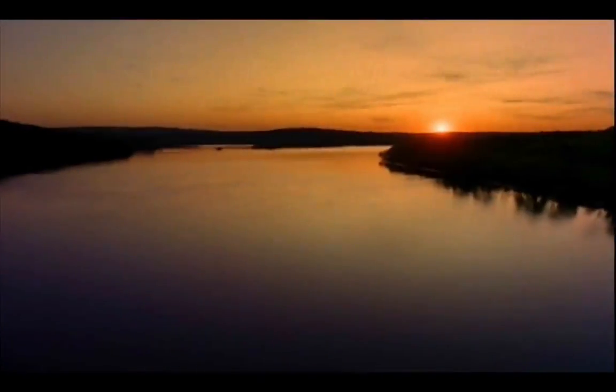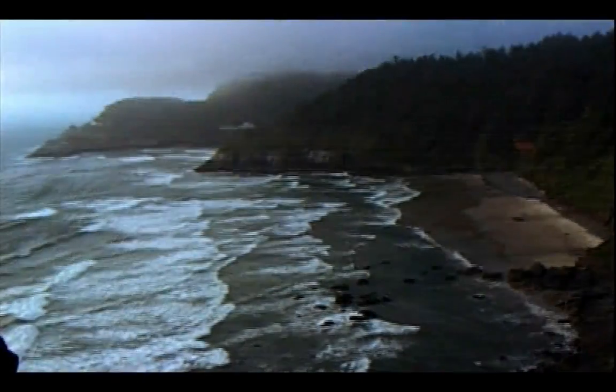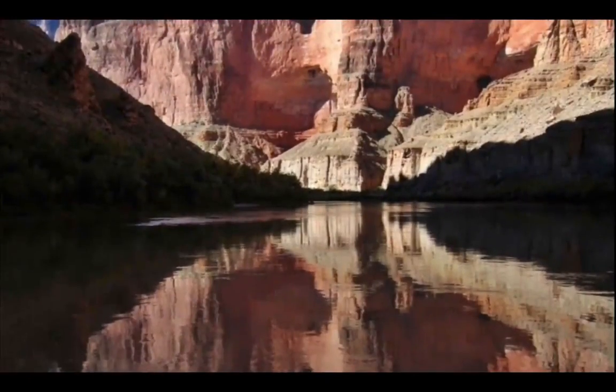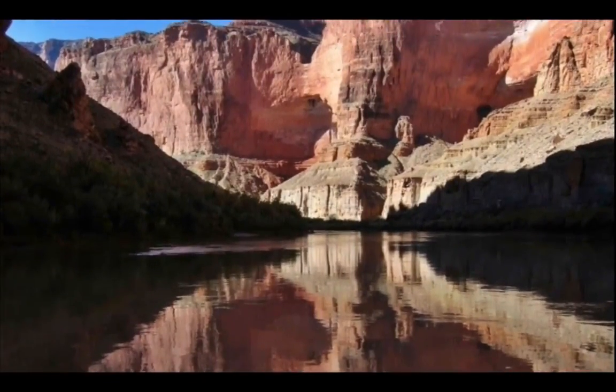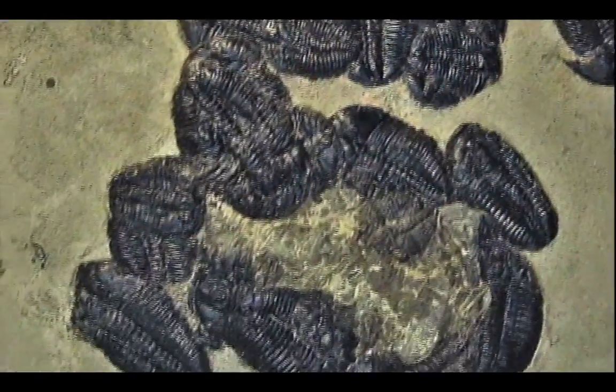Today, sand and mud are usually deposited in thin layers along the outer edge of continents, and the formation of fossils today is rare. But somehow in the past, thick layers of sand and mud were spread across entire continents and filled with well-preserved fossils.